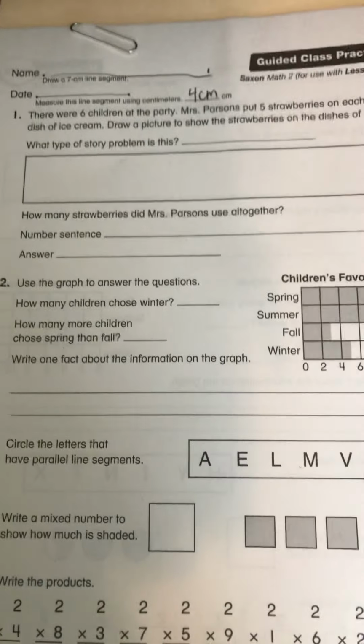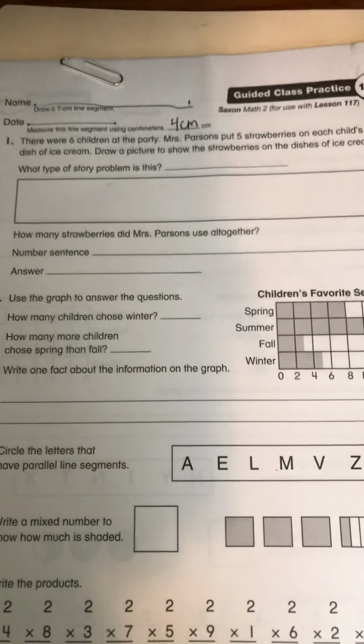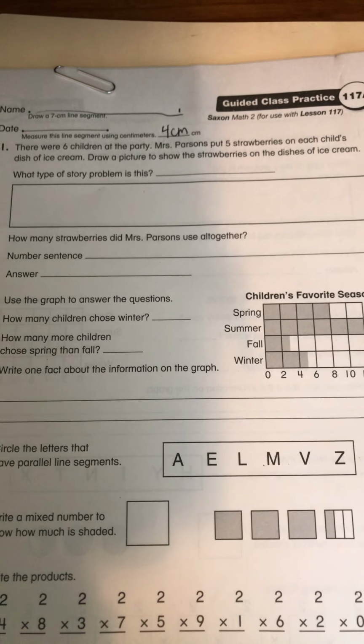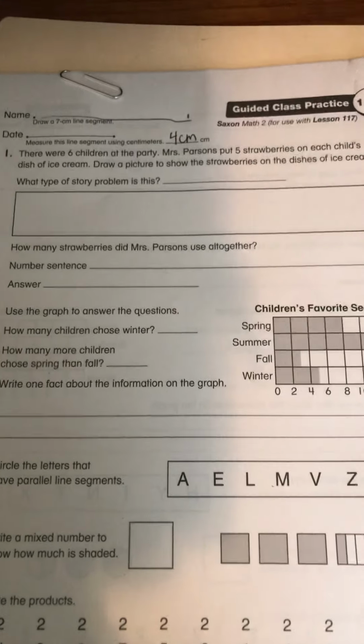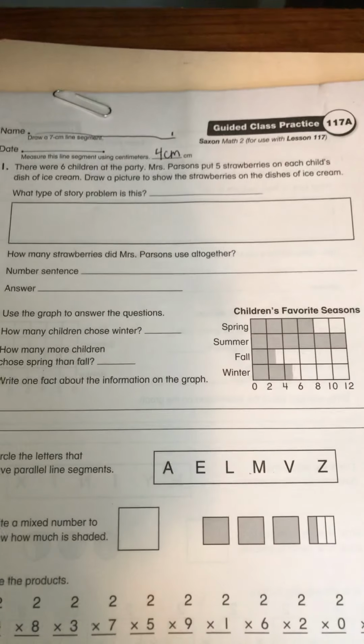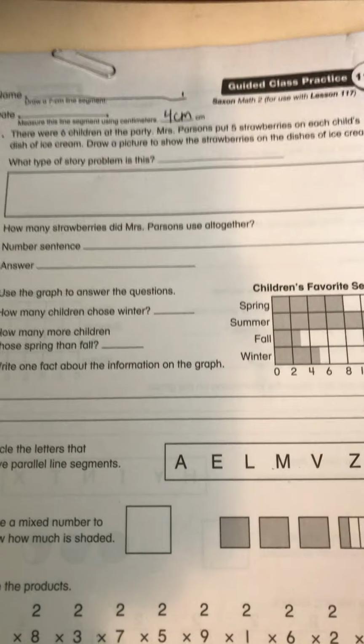It says, there were 6 children at the party. Miss Parsons put 5 strawberries on each child's dish of ice cream. My favorite. Draw a picture to show the strawberries on the dishes of the ice cream. All right, so this is exactly what we did yesterday, except I got to do all the little cupcakes and all that, and maybe you did too. So we're going to do the same thing.